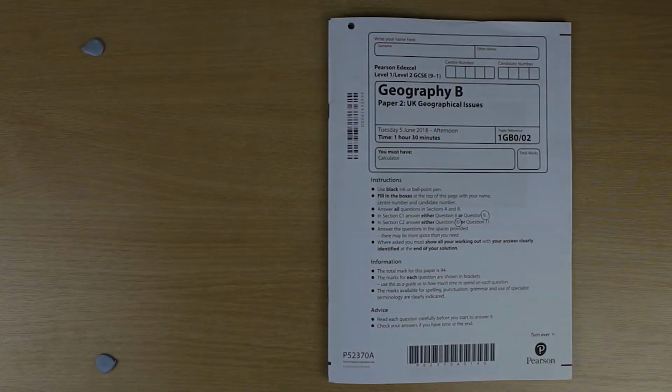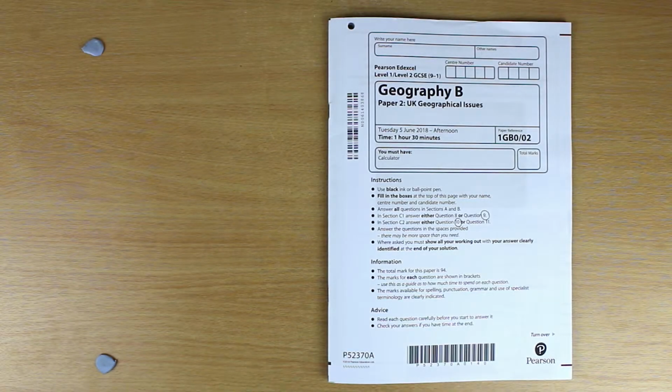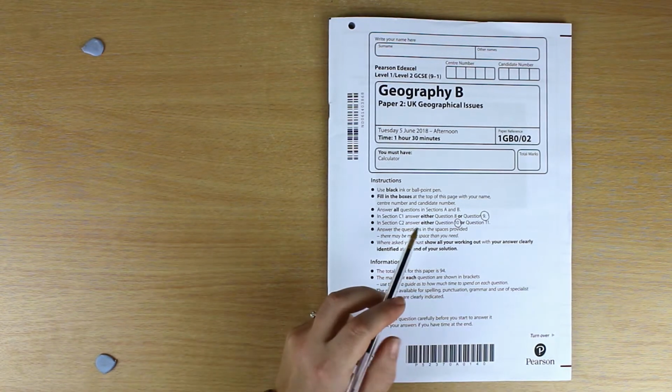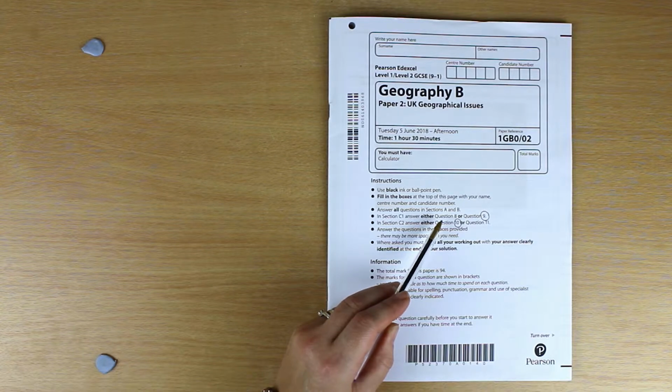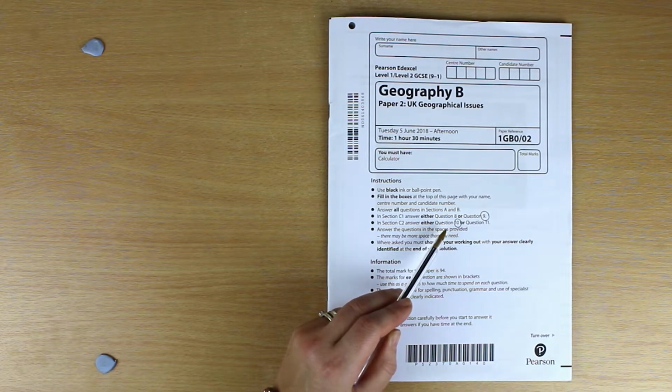Right, hello. It's been a while since I've done one of these, but we've got a few more things to talk about and go through on UK Geographical Issues Paper 2, and that is in particular your fieldwork questions. The fieldwork is basically section C. And as I've circled on here, there are 4 questions in C: 8, 9, 10, 11.